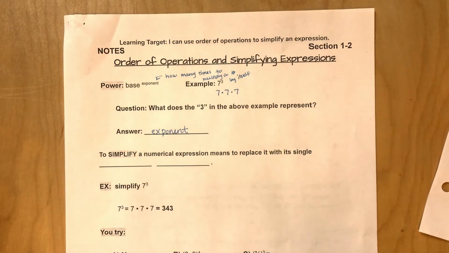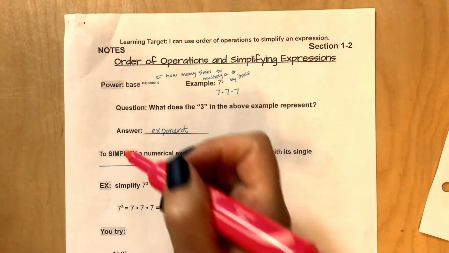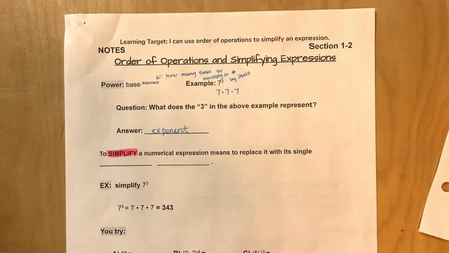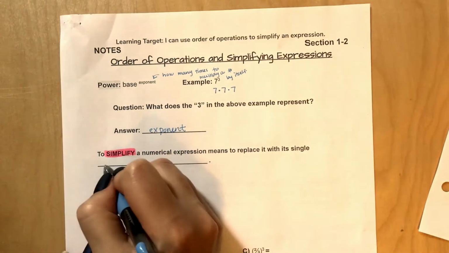Now, another word that I want you to know is the word simplify. I'm going to highlight it for you because it is important. To simplify a numerical expression means to replace it with a single numerical value.